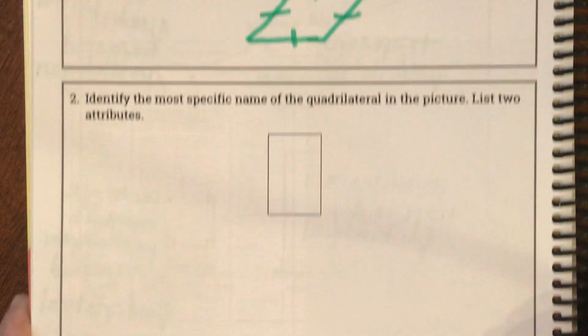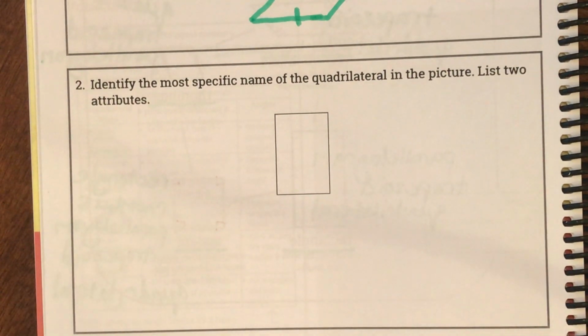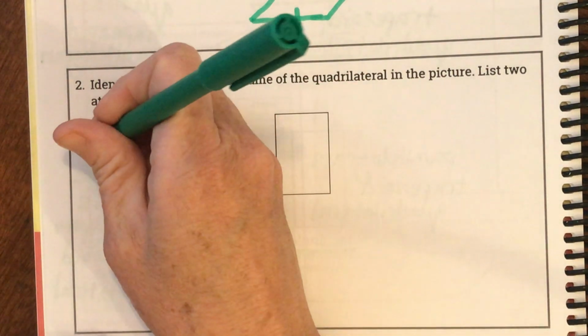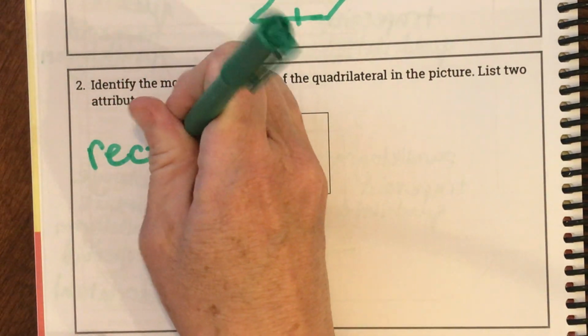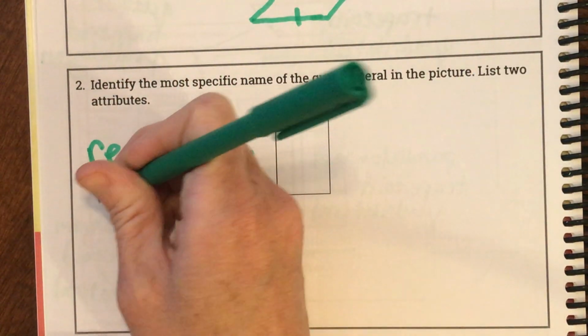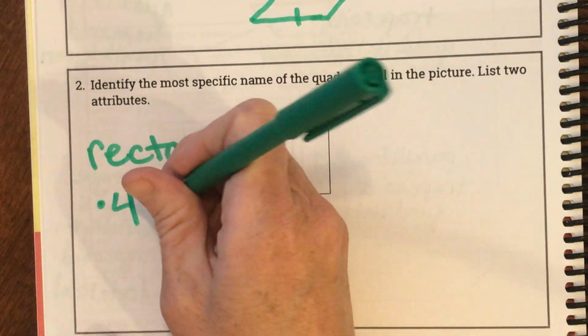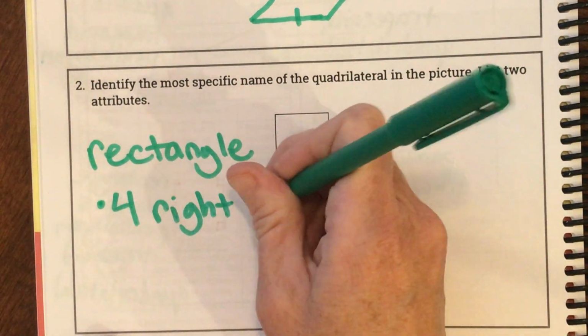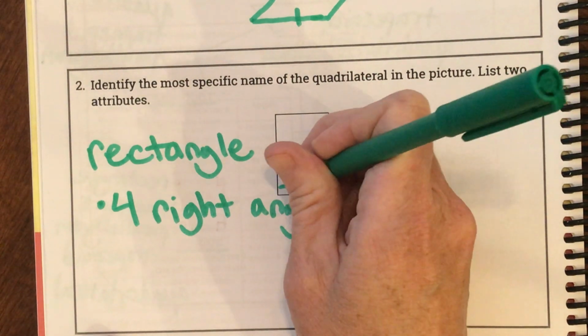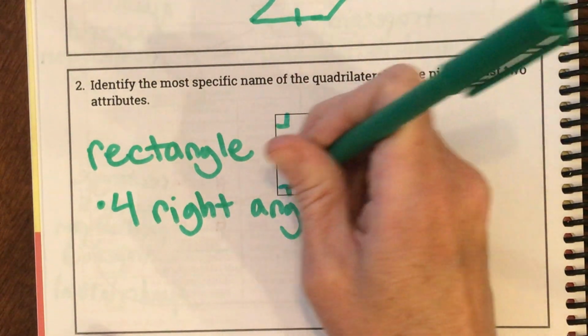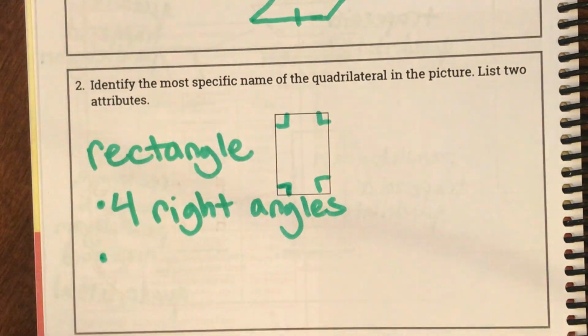Okay, let's look at our last one together. This says, identify the most specific name of the quadrilateral in this picture. List 2 attributes. Okay, I bet right away you recognize that this is called a rectangle. And what are 2 things we know about rectangles? Well, it has 4 right angles. We could say that, 4 right angles. What else could we say? What do we know about its sides?